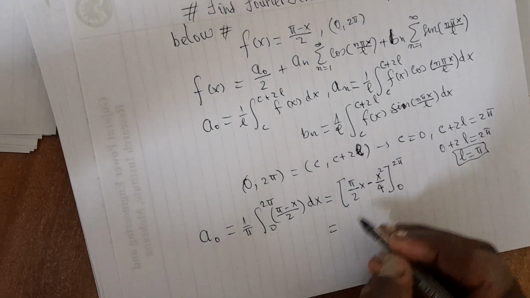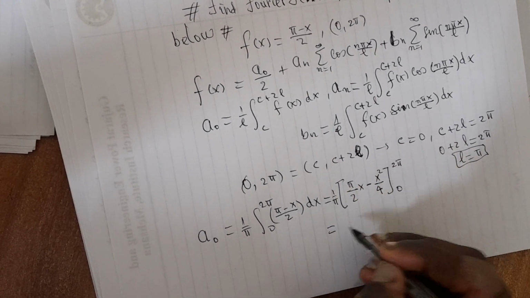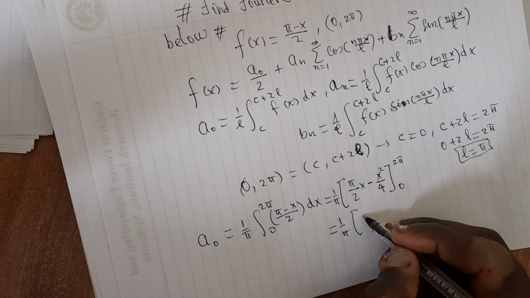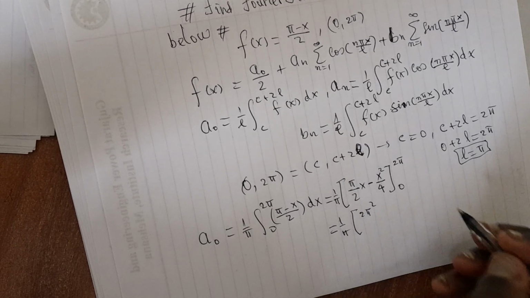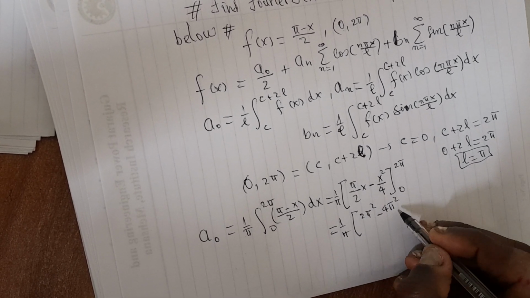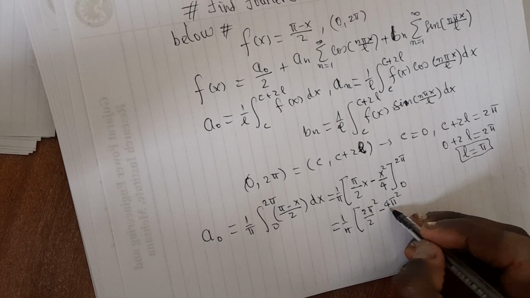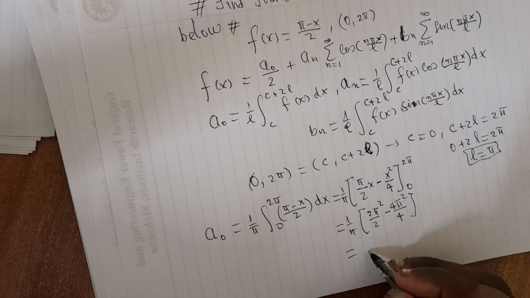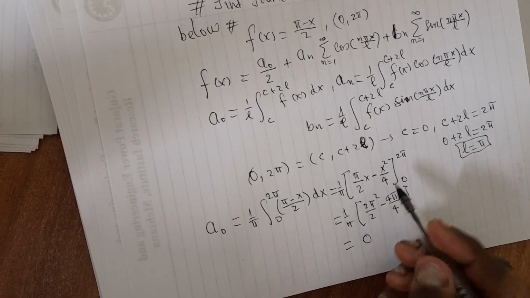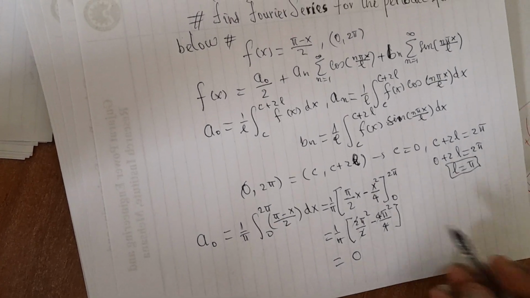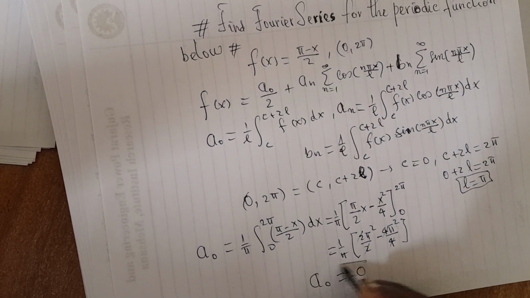So this is 1 by pi, times 2 pi squared over 2 minus 4 pi squared over 4. If you just add these two, it will be 0 directly, because pi squared minus pi squared is 0. Then we know that a0 is 0.